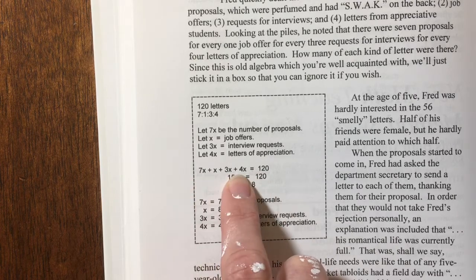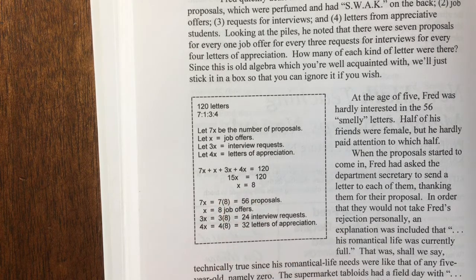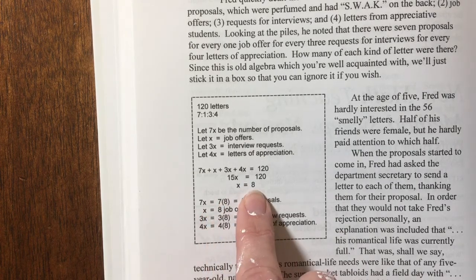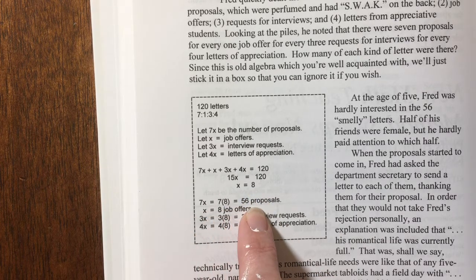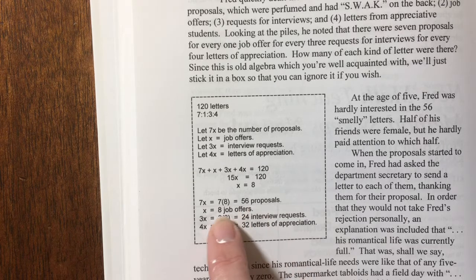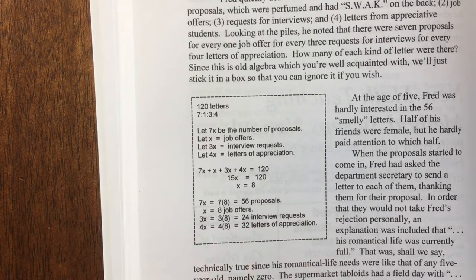Combine the like terms, divide by 15. That's what x equals. x is 8. So 7 times 8, 56 proposals of marriage, 8 job offers, 24 interview requests, and 32 letters of appreciation.